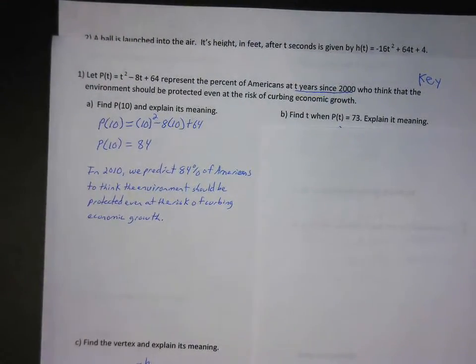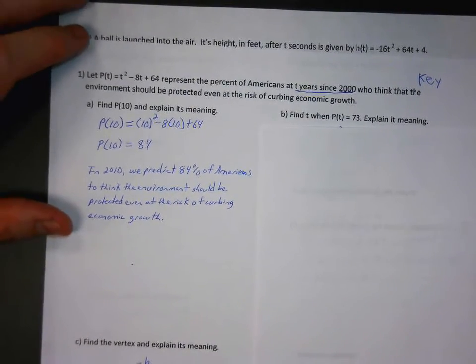Okay, so when you substitute 10 into your function, you get 84, which means in the year 2010, we predict 84% of Americans to think the environment should be protected, even at the risk of curbing economic growth. Part B, find t when P of t equals 73 and explain its meaning.